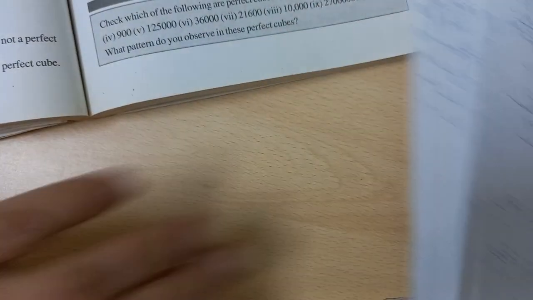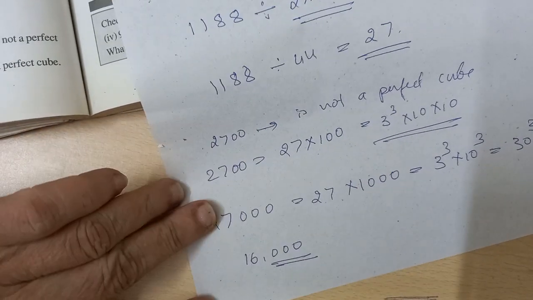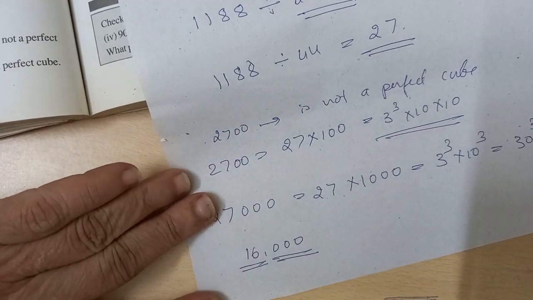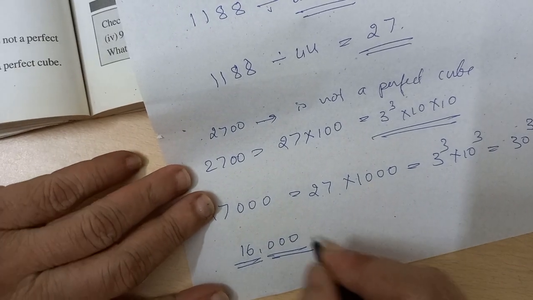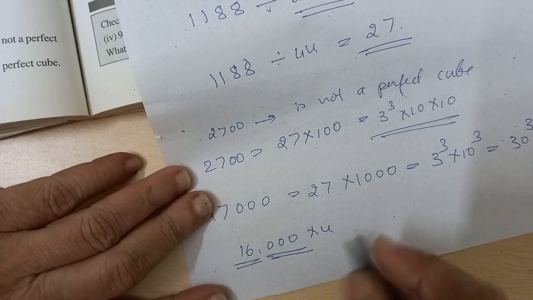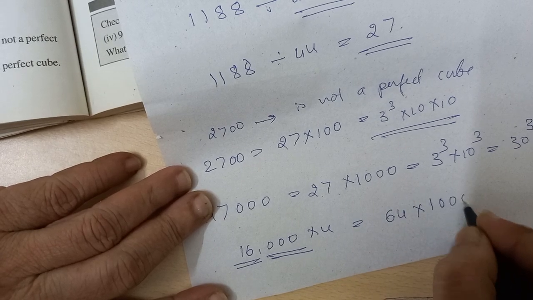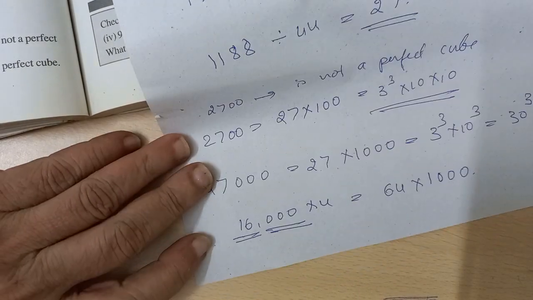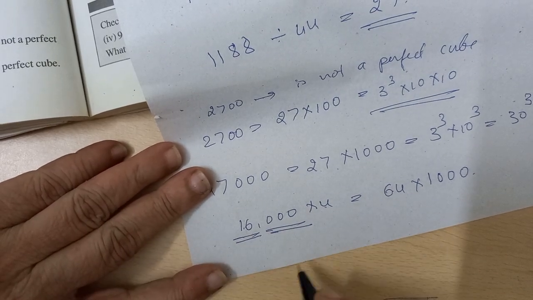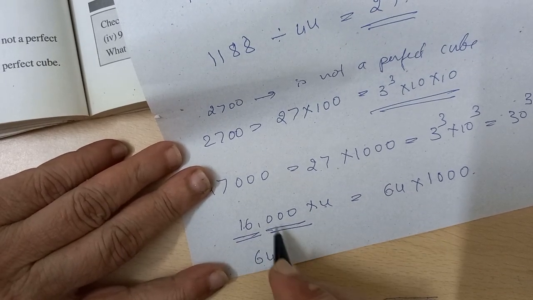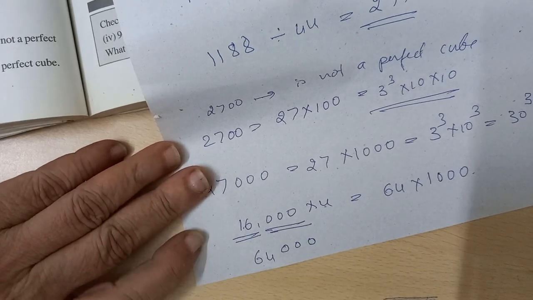16,000. Even though there are 3 zeros, 16 is not a perfect cube. If you multiply this by 4, then 16 fours are 64, into 1000. Got it? No? Confused? 4 into 16 is 64 and just write 3 zeros in front of 64.